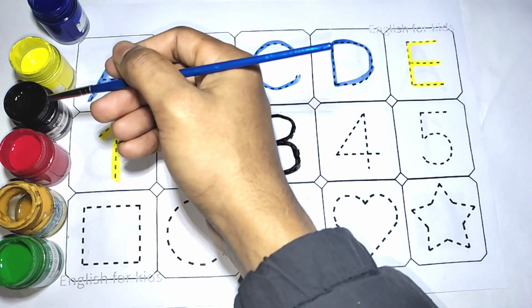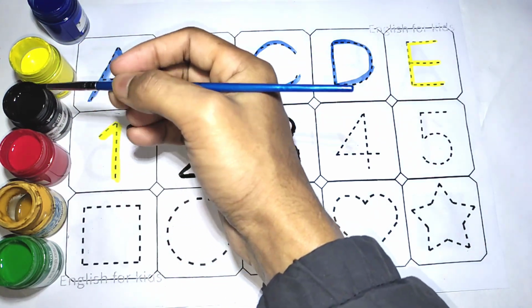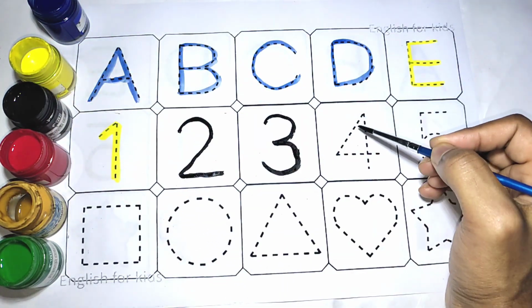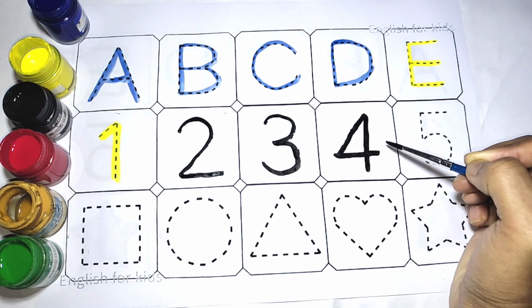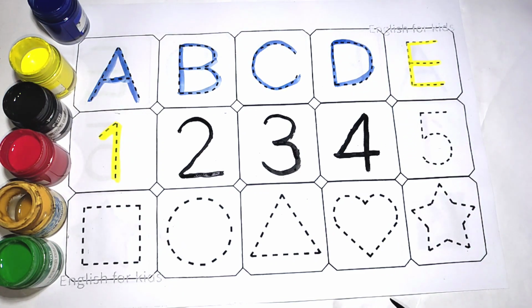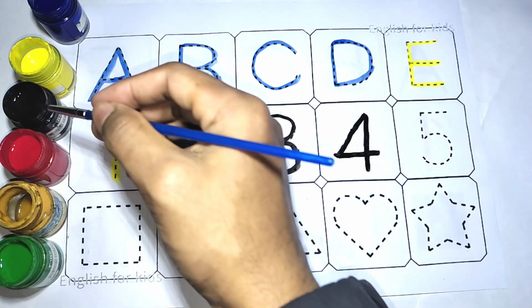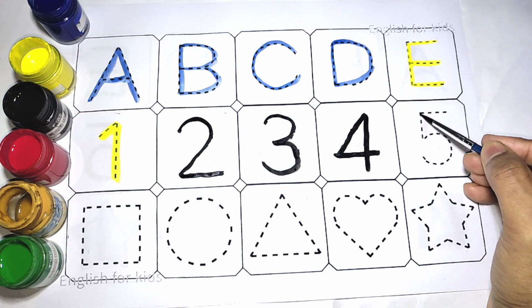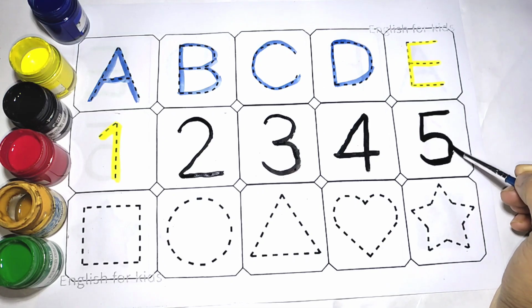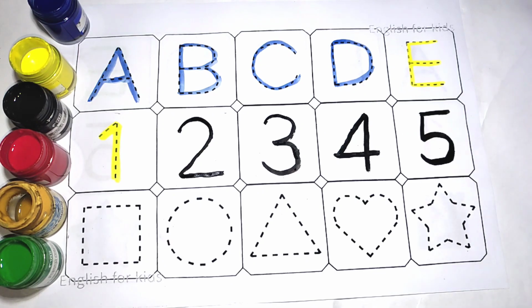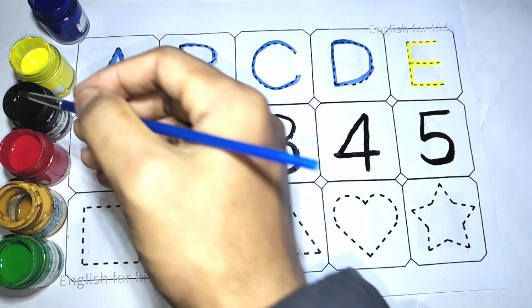We again use black color and draw the number of 4. Kids, now we use again black color. Now we draw the number of 5.